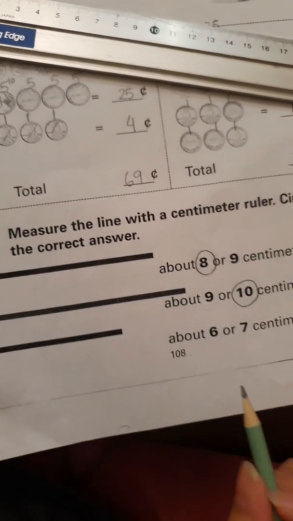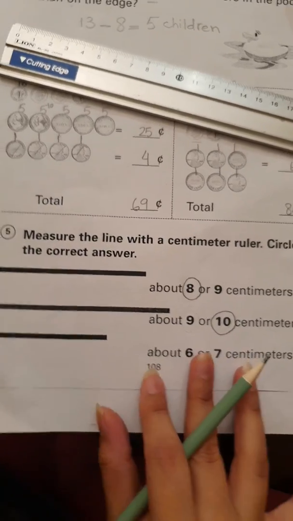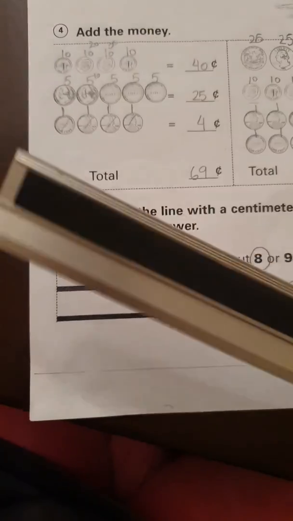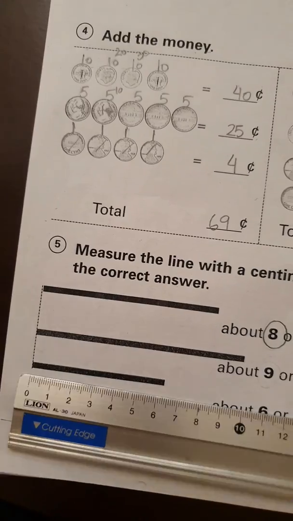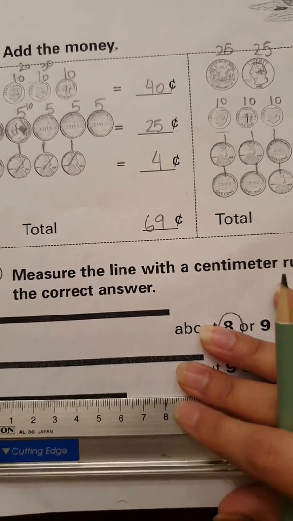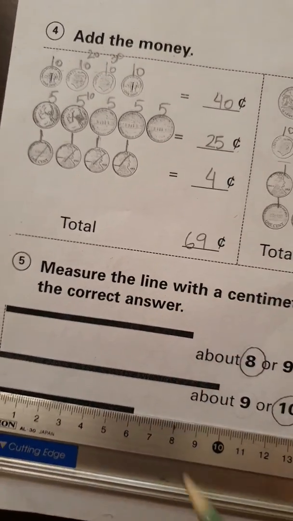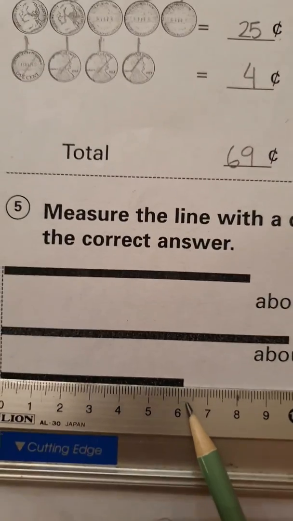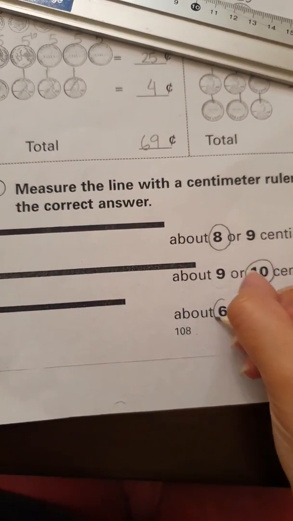And the last one is about 6 or 7 centimeters. So let's look at the last one. The last one is about, which one is it? It's closer to 6, right? Look, it's closer to 6. So this is about 6 centimeters. Wasn't this easy and fun, guys?